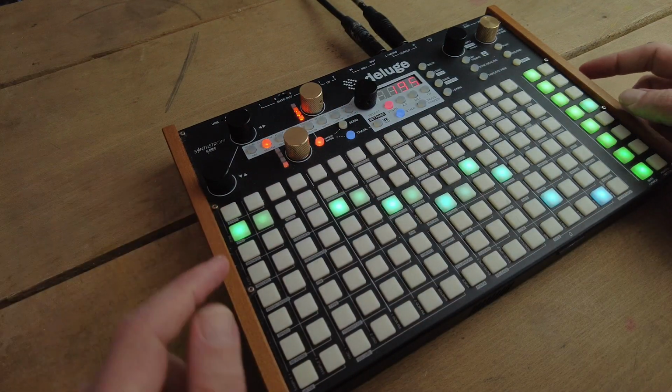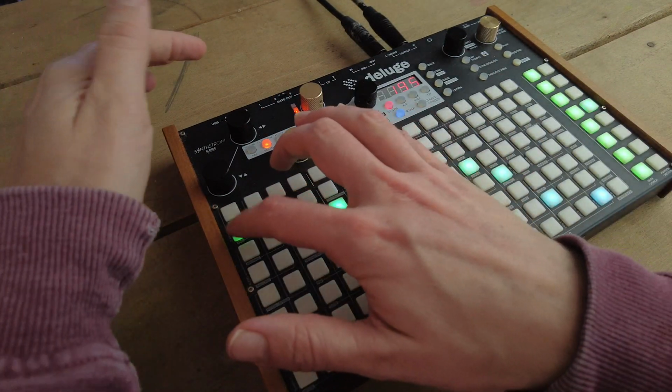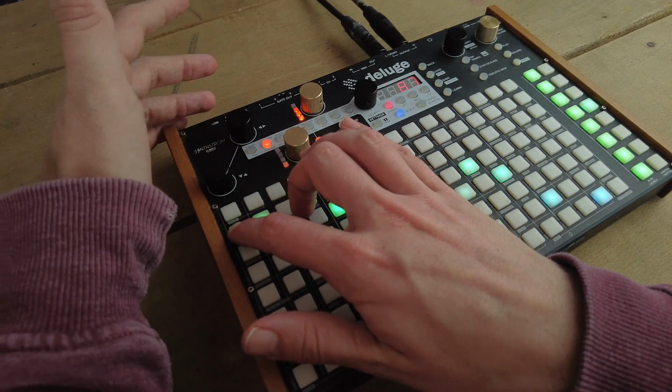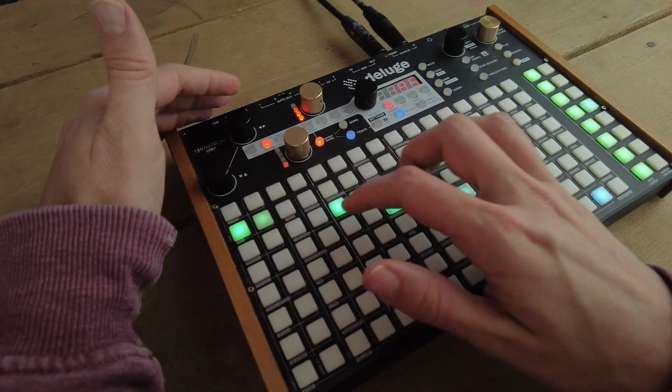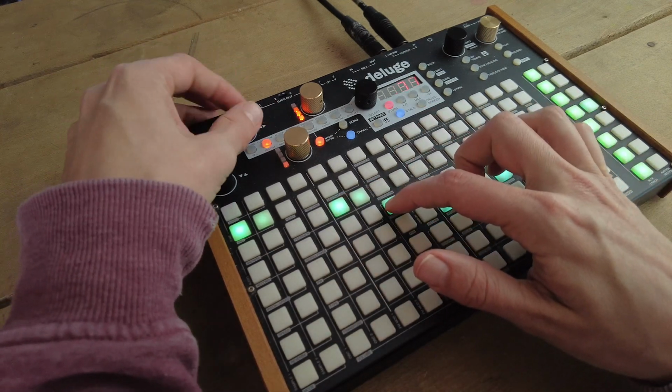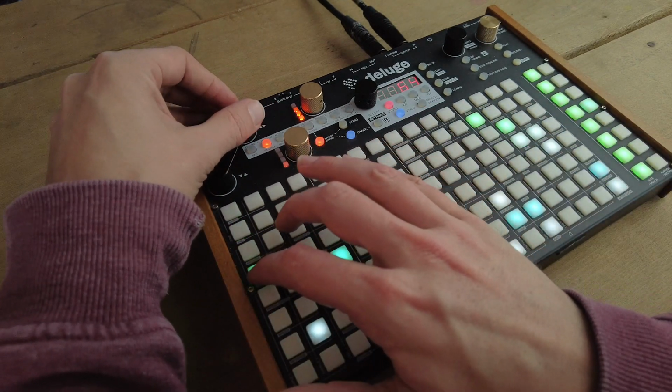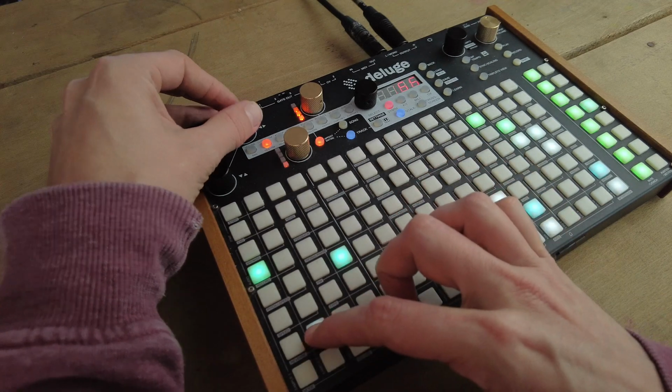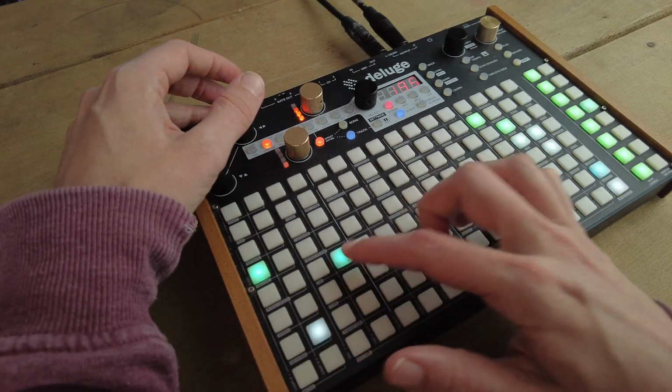Now, the velocity values of these are all a bit too low. Yeah, I guess there's no way around this. I just have to go through them and increase them.